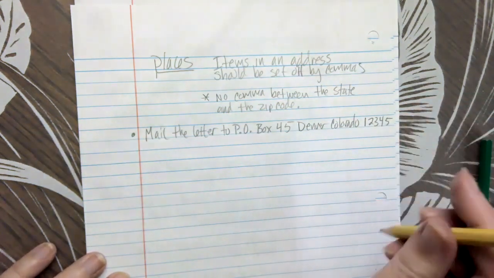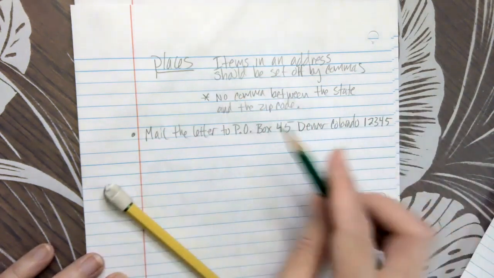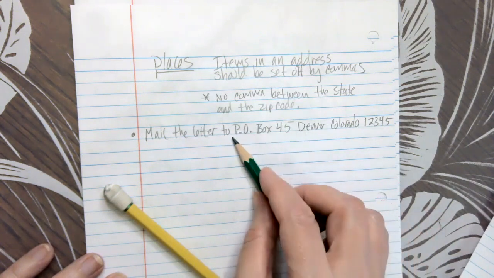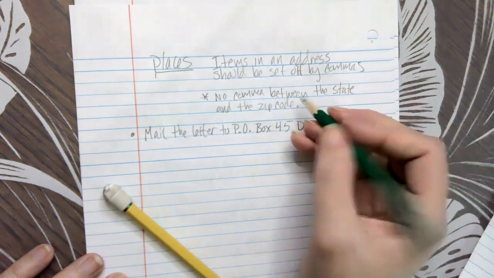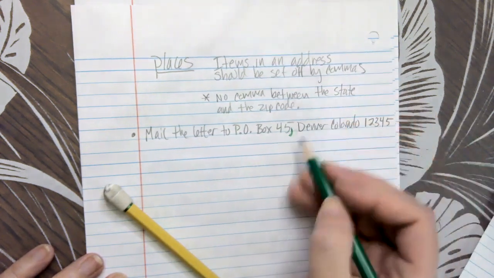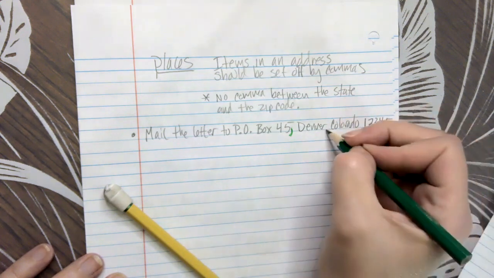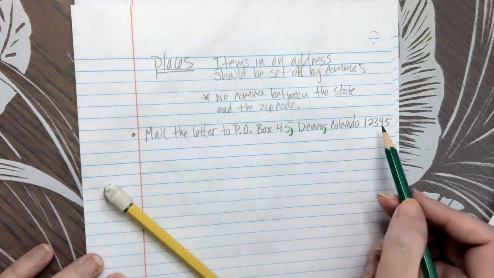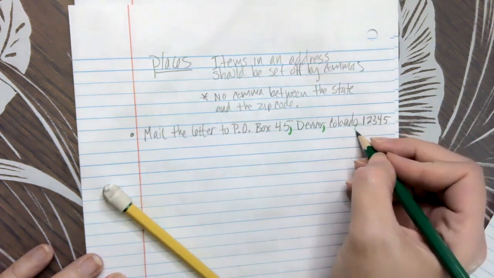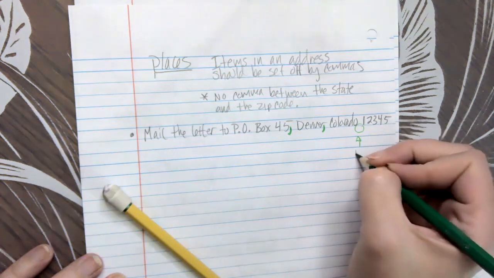Based on our rules, items in an address should be set off by commas. So we want to separate the P.O. box number from the city. Okay, so that comma needs to be there. And we need to separate the city from the state. However, we do not separate the state from the zip code. So let's do a circle right here and an arrow and write no comma.